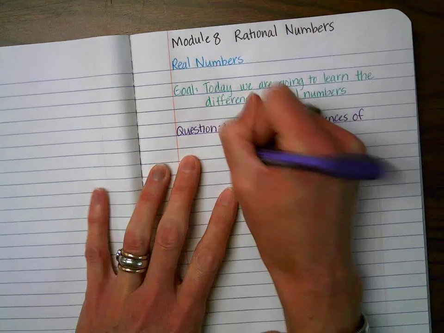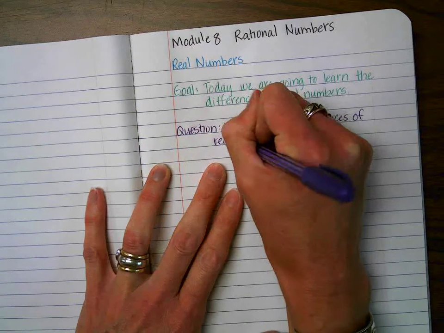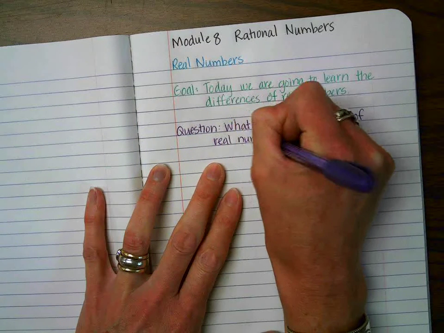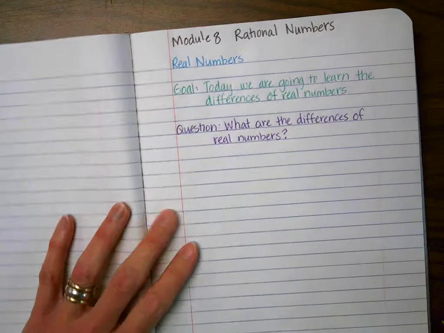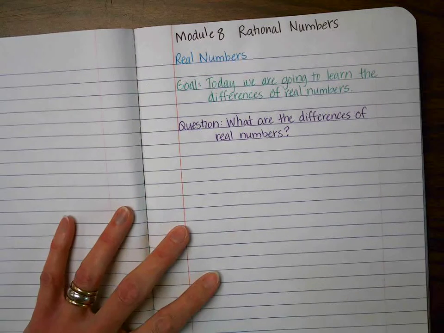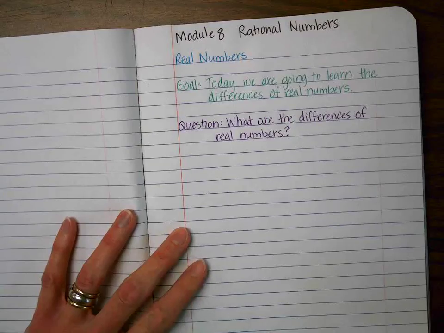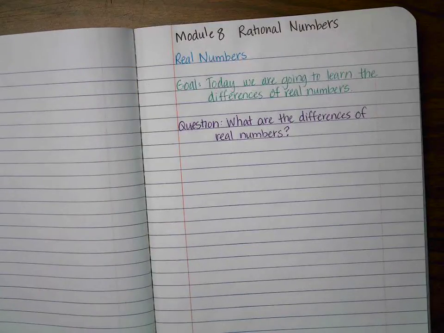Hopefully after we go through this lesson, you'll be able to tell the differences. One thing that I want you to know is you do need to write everything that I do. We will be having tasks and stuff like that, and if you don't write the task, it might not make sense, but we'll work with that.